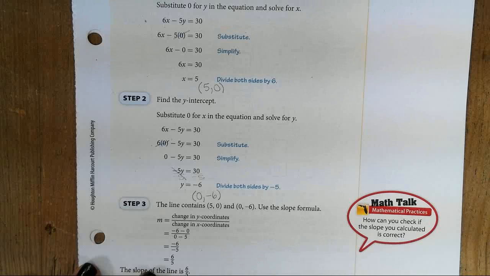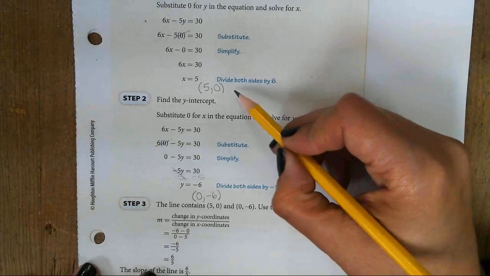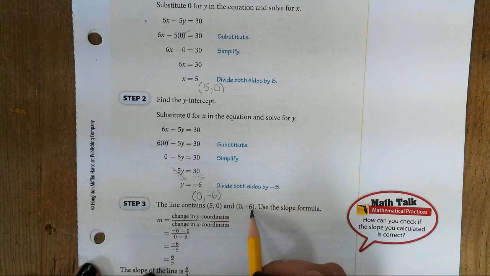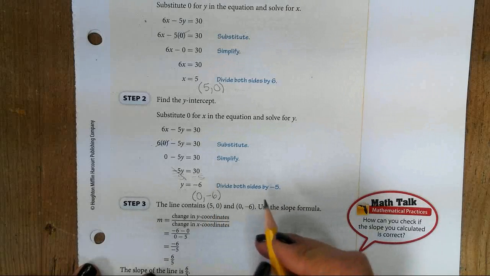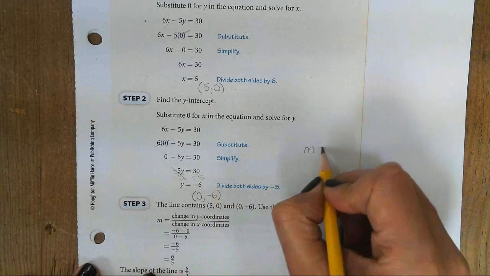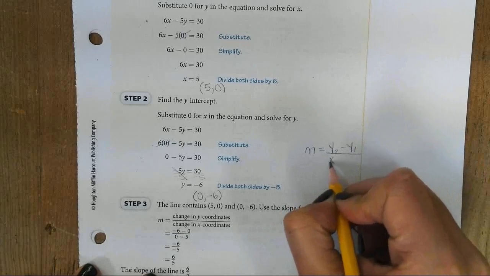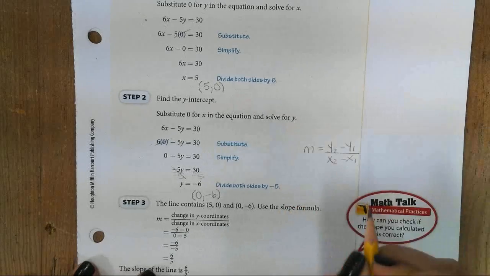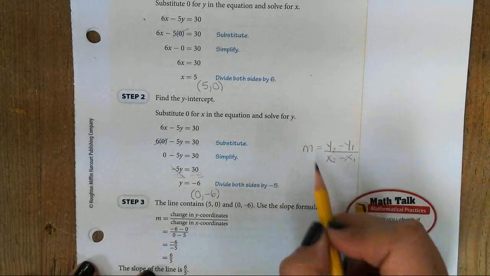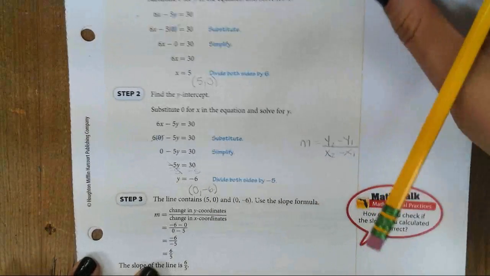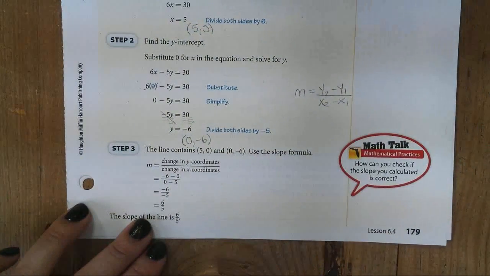Now, you guys have already learned in lesson 6.3 how to find the slope of a line using 2 points. If you know that this is a point and this is a point of a line, then you can go ahead and use those 2 points to find slope. Okay, so you have y2 minus y1 divided by x2 minus x1 for slope, then you can substitute these points into this slope formula, which is what they've done down here.